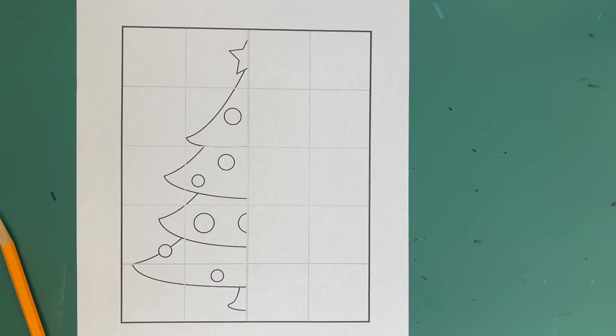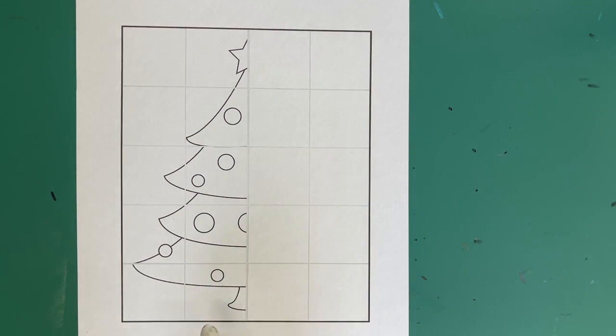Welcome to our Christmas grid drawing project. So this is a one class project. You can take these with you as you leave today. We are going to be using a grid.